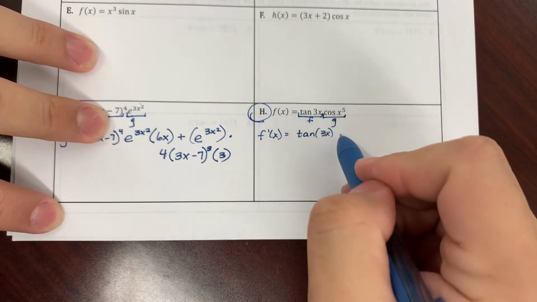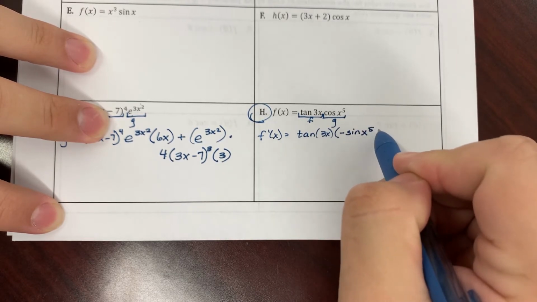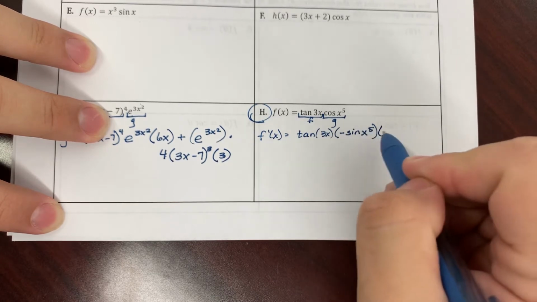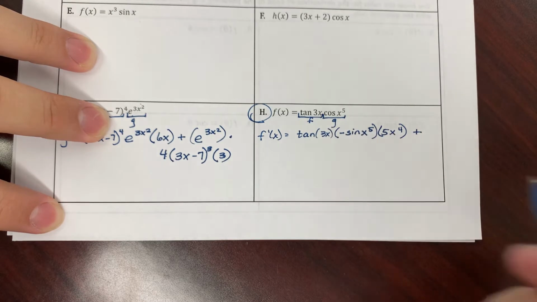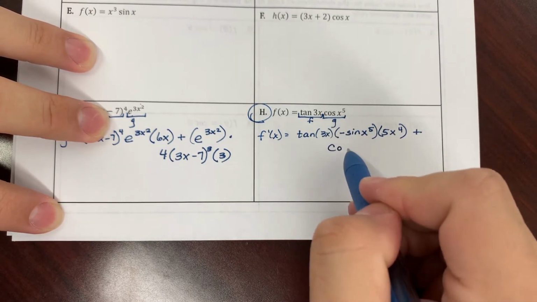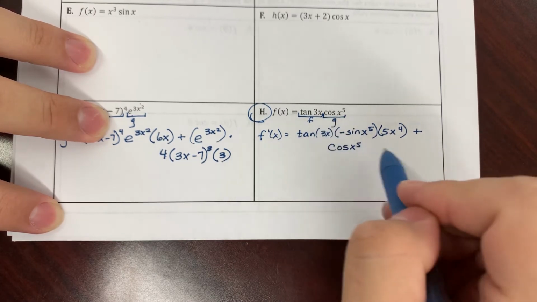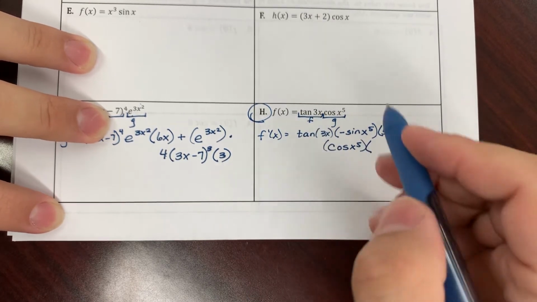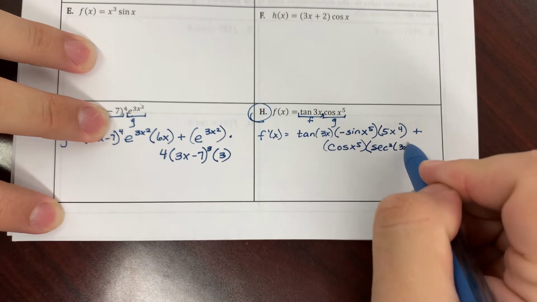So the derivative of cosine is negative sine of whatever I have inside, and then multiplied by the derivative of the inside. So the derivative of the inside is 5x to the fourth, plus the second times the derivative of the first. So I'll just leave this as cosine of x to the fifth. So the second as is, times the derivative of the first. So that's just secant squared of 3x.